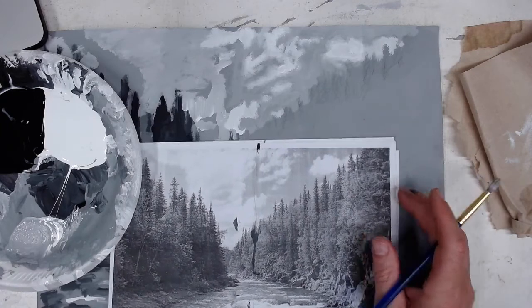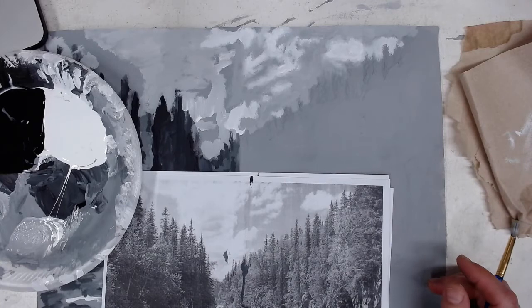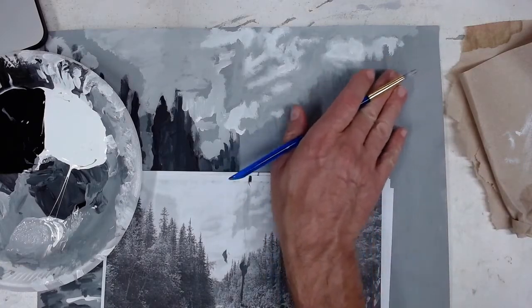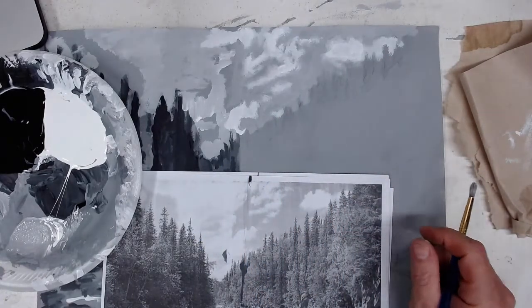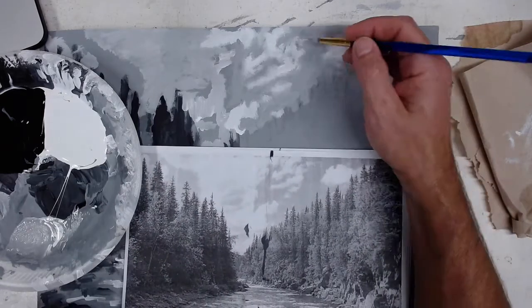And it really helps sometimes to back away and look at it from a distance. And it's also really hard because I don't have the trees in just yet. But it does feel like it has quite a bit of volume in 3D to it.